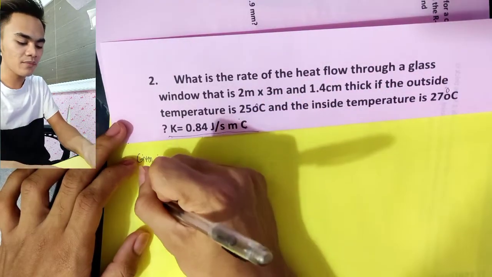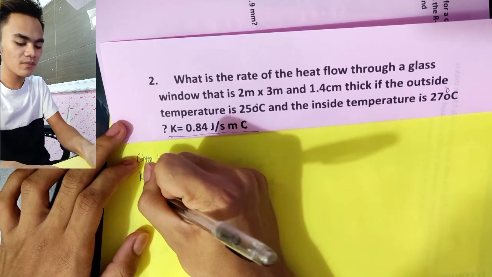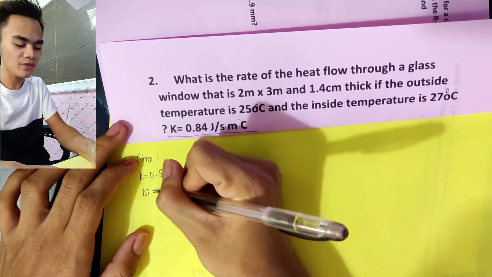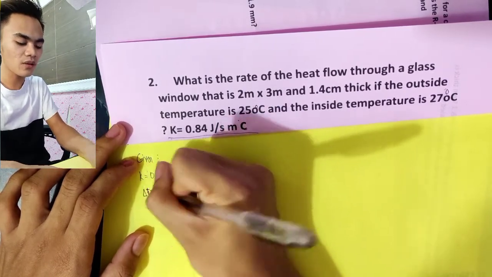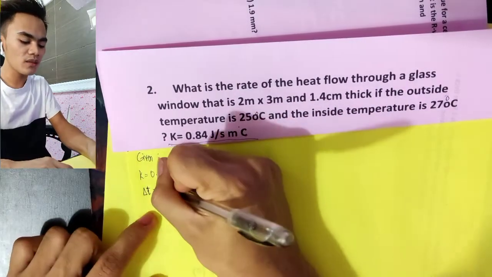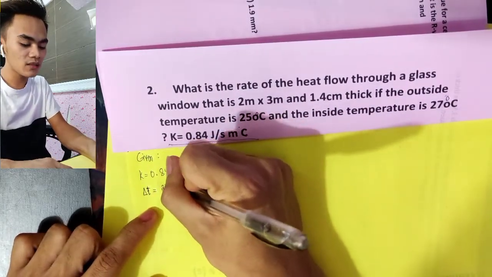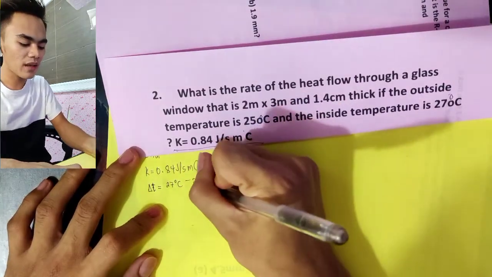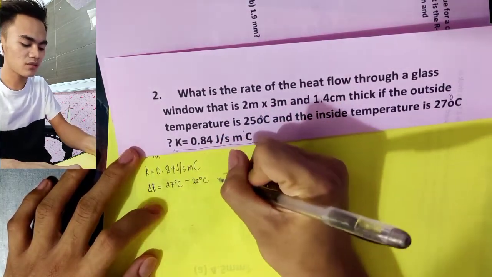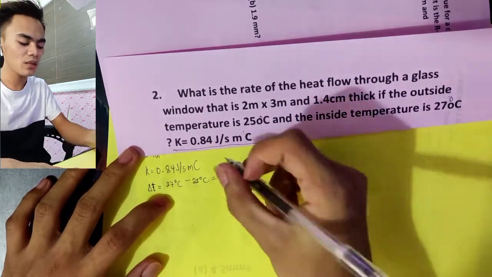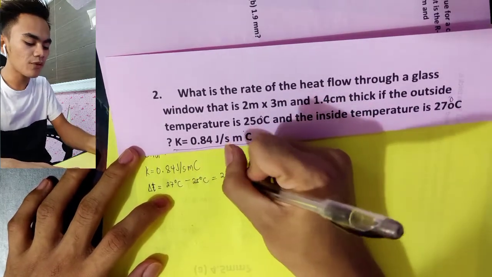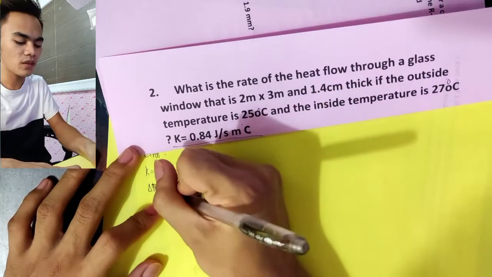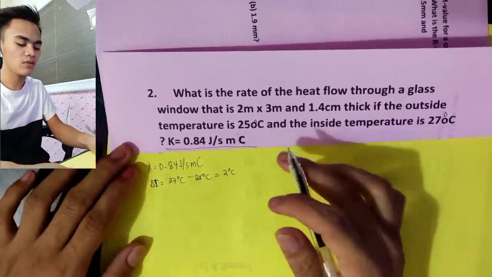Given here, K is equal to 0.84 joules per second meter centigrade. The change in temperature is 27 degrees Celsius minus 25 degrees Celsius, which is equal to 2. Therefore, we have a change in temperature of 2 degrees Celsius.